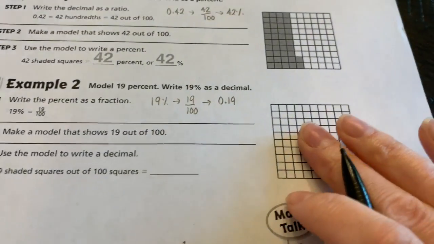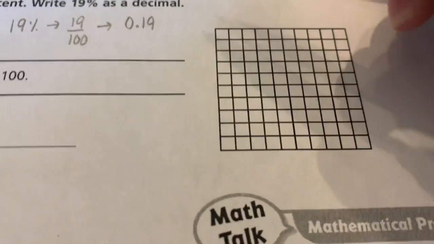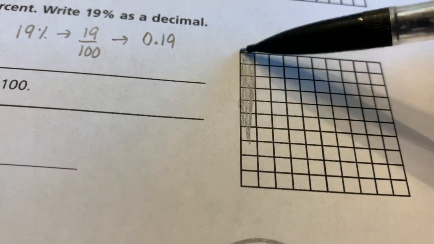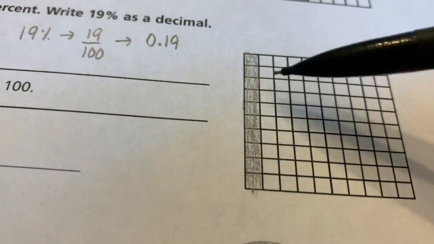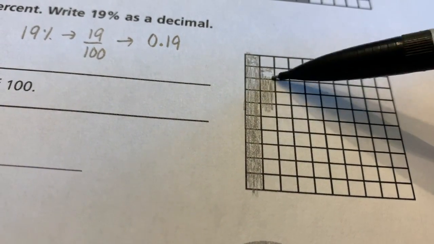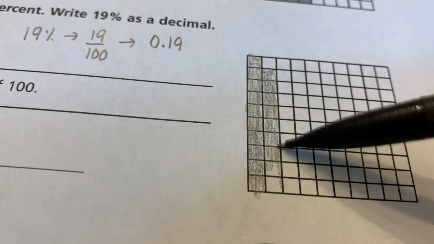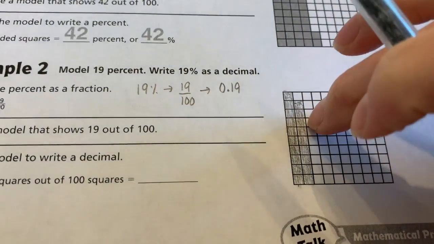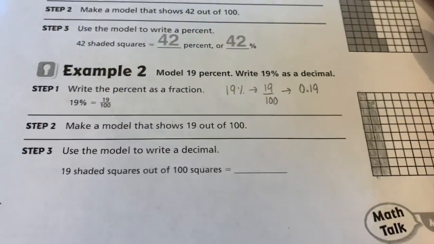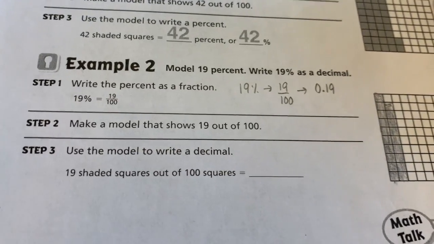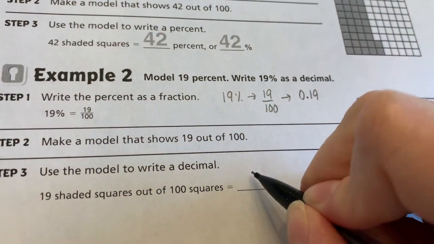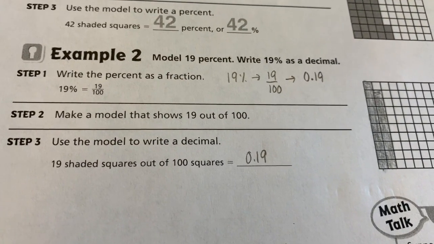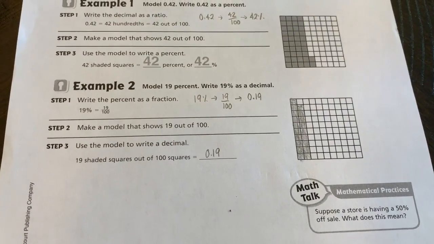So to show it here, we're going to shade one column of 10 and then 9 to show 19. So everything except for the top one there. Okay, there's my 19/100ths and 19%. 19 out of 100, they all mean the same thing. So as a decimal, that's written 19/100ths or 0.19. Okay, voila.